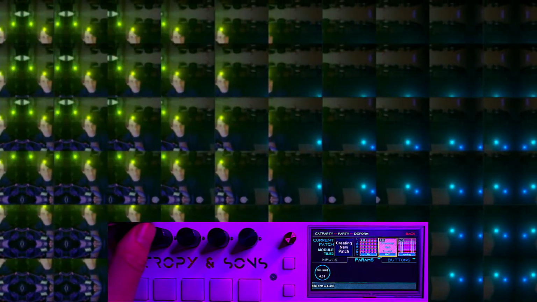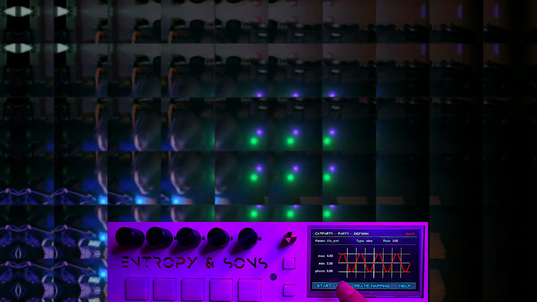So instead of tile, let's do tile 2. Tile 2 is awesome. And with tile 2, we're actually going to put this on an LFO. So hold down the button, go to LFO. The minimum of the LFO is going to be 2. The maximum is going to be 4. And we're just going to oscillate between that value. Let's make it a little bit faster.